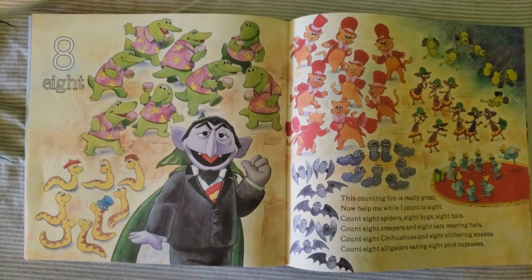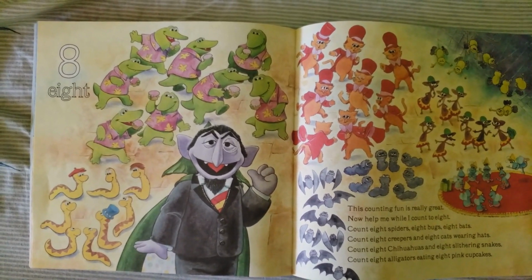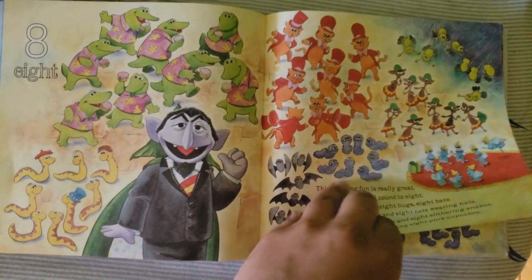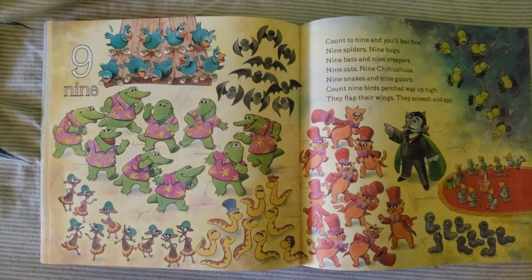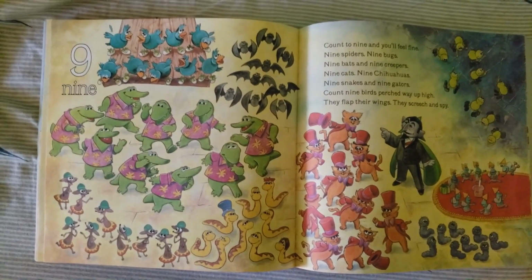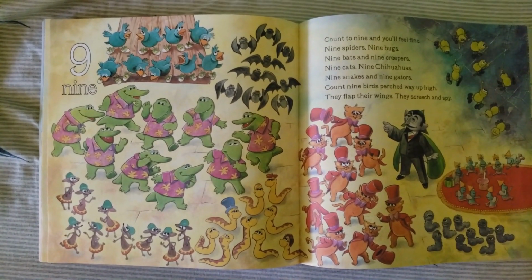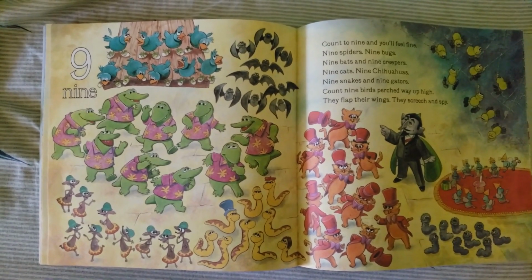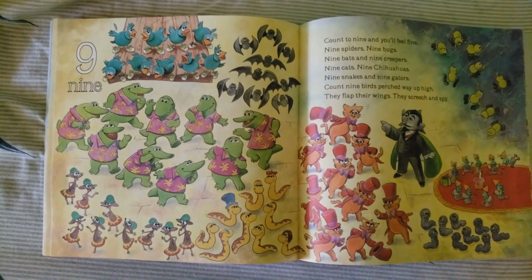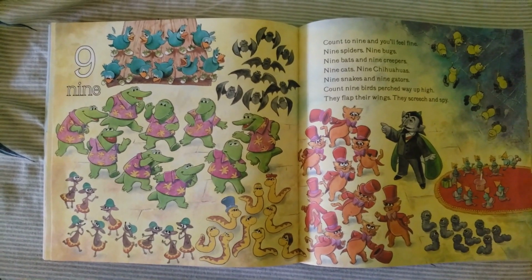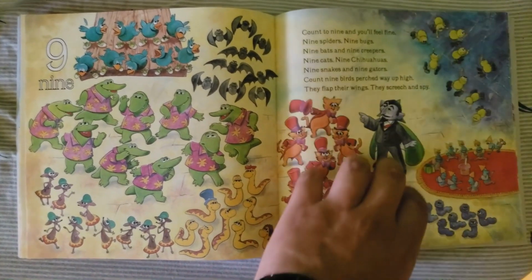Count 8 alligators eating 8 pink cupcakes. Count to 9 and you'll feel fine. 9 spiders, 9 bugs, 9 bats, and 9 creepers. 9 cats, 9 chihuahuas, 9 snakes, and 9 gators. Count 9 birds perched way up high. They flap their wings, they screech and spy.